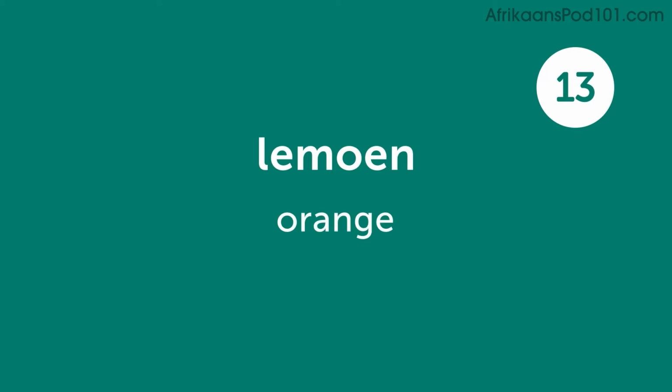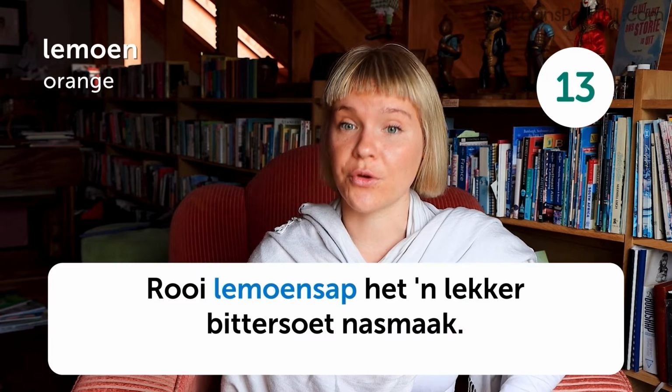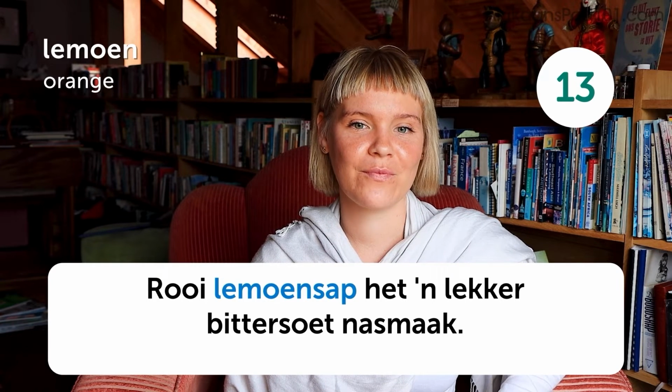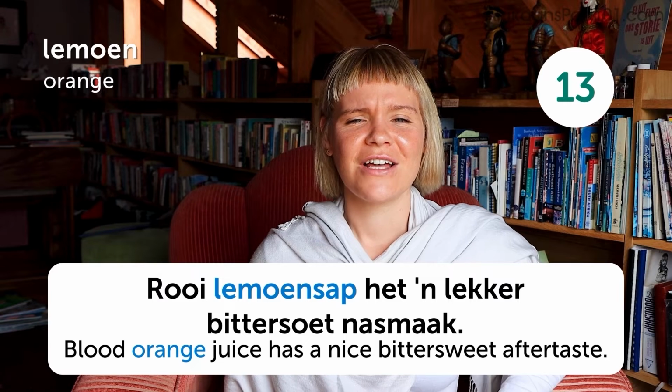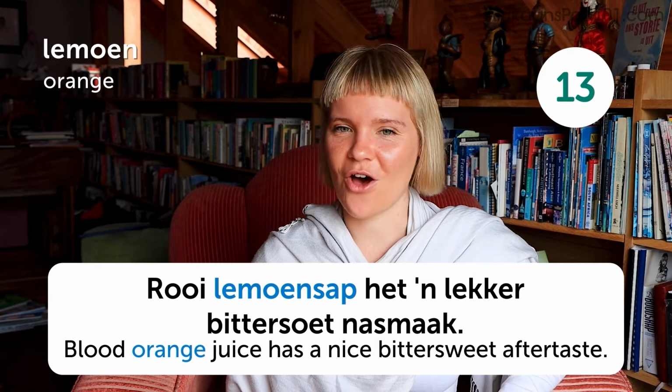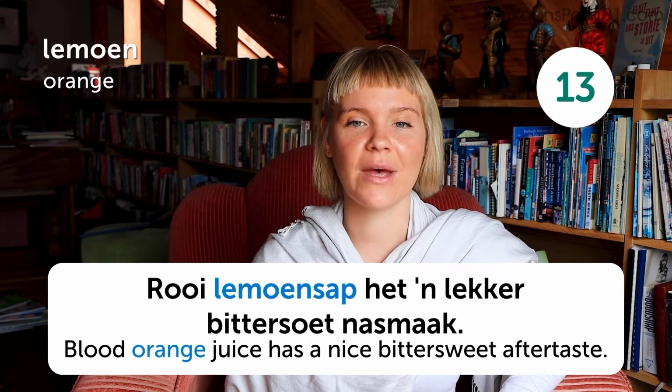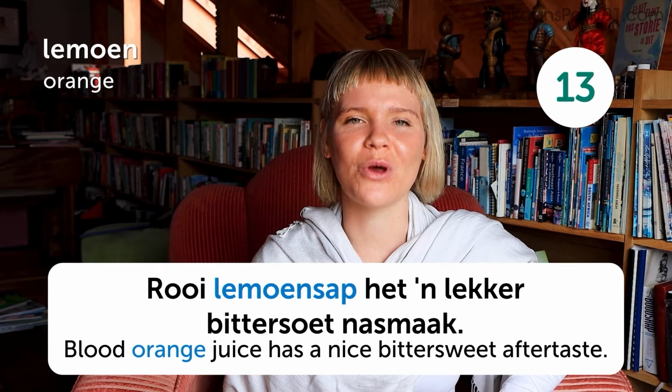Lemoen, orange. Rooi lemoensap het 'n lekker bittersoet nasmaak. Blood orange has a nice bittersweet aftertaste.